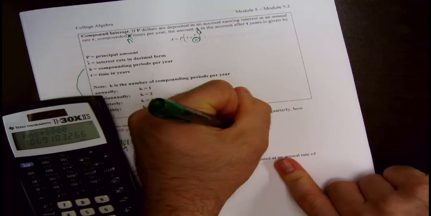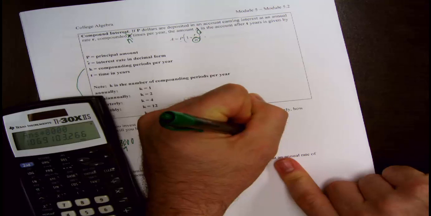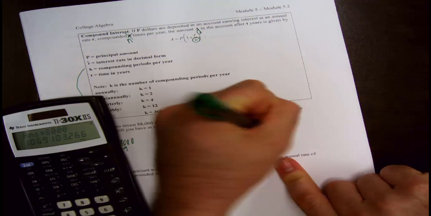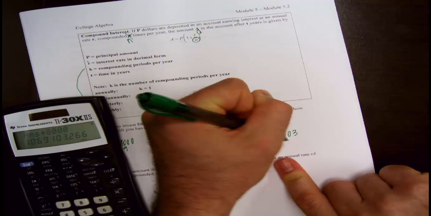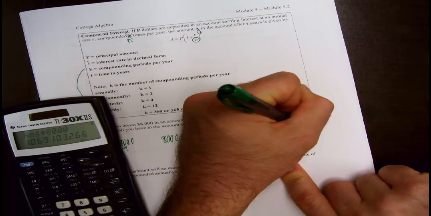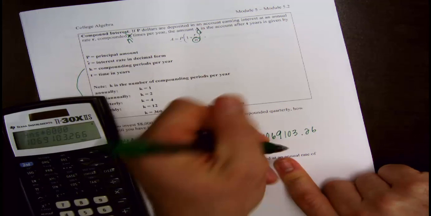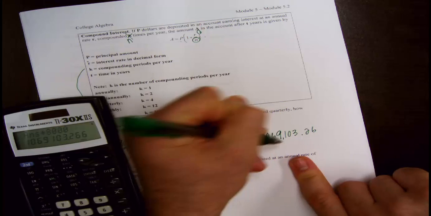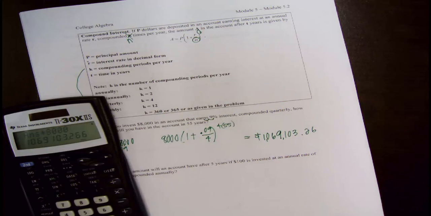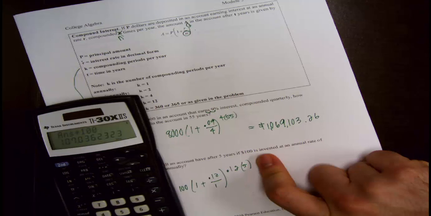So we get 1069103. I'm going to round that to cents, so that's $1,069,103.26 after 55 years compounded quarterly with a nice low interest rate there.